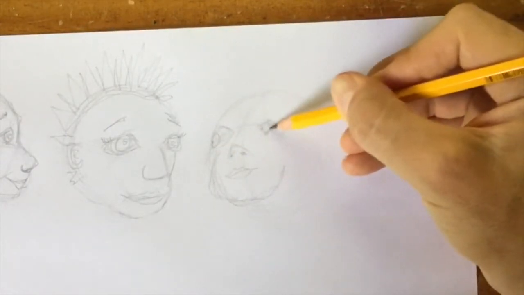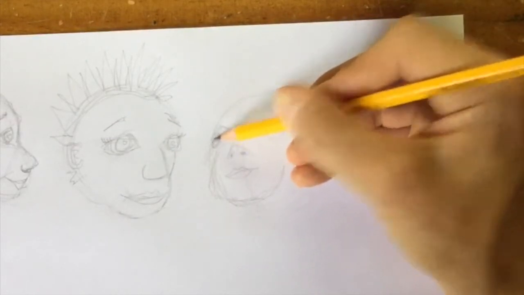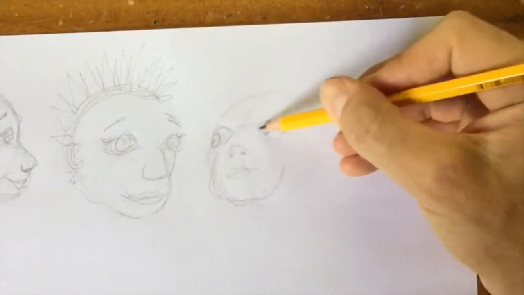See how the position of the eyes there adds something extra to the picture too.